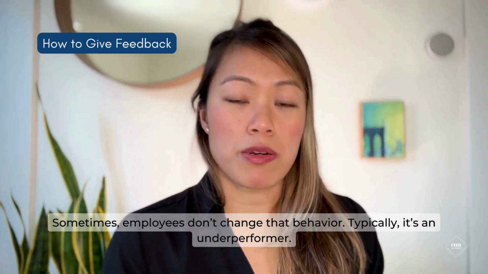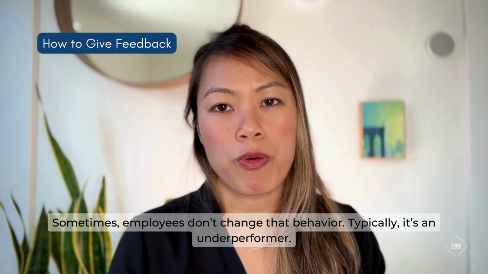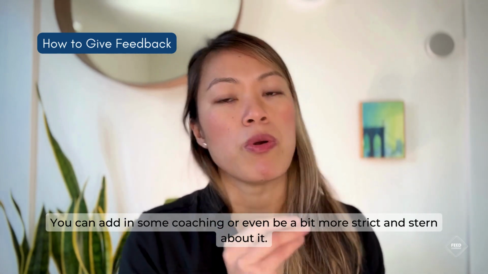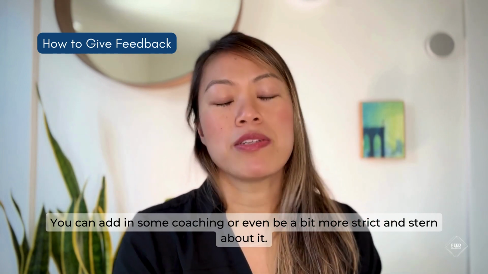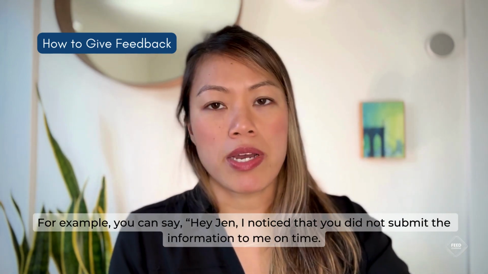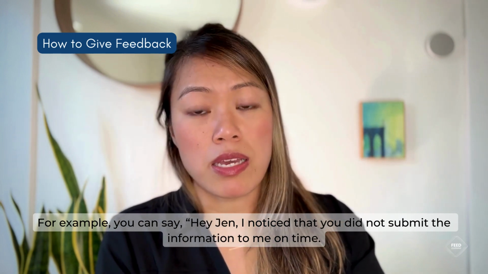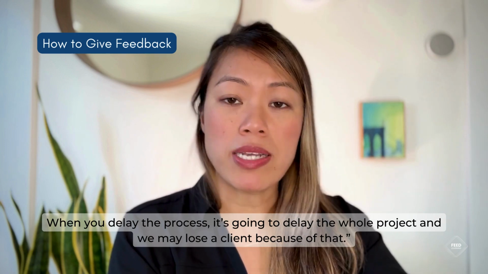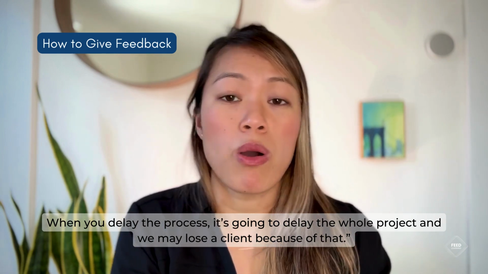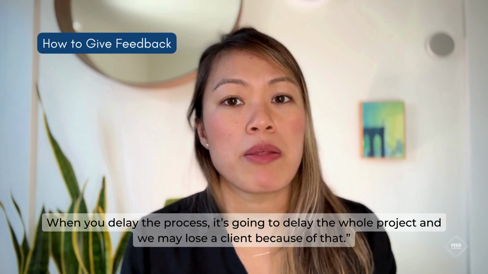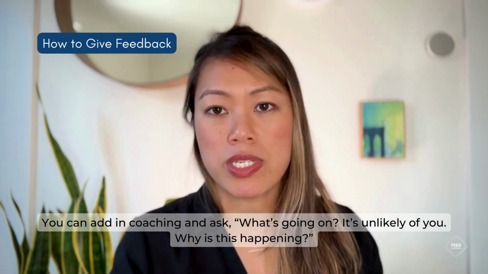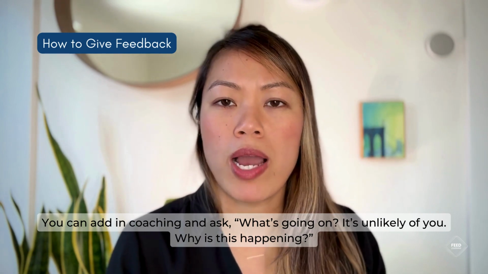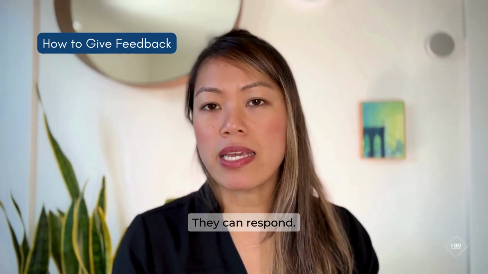Sometimes employees don't change that behavior, typically an underperformer. So what can you do? You can add in some coaching or even be a bit more strict and stern about it. So for example, you can say, hey Jen, I noticed you did not submit the information to me on time. When you delay the process, it's going to delay the whole project and we may lose a client because of that. You can add in coaching and ask, what's going on? This is unlikely of you. Why is this happening? They can respond.